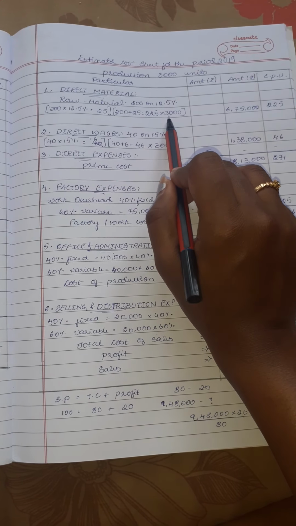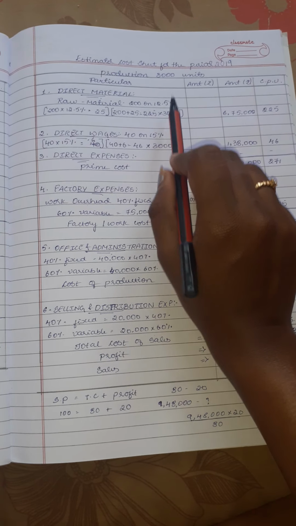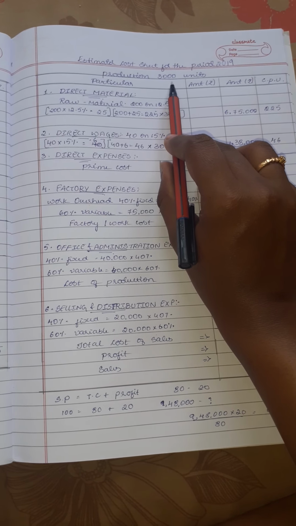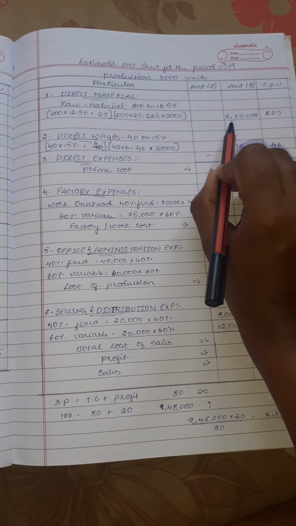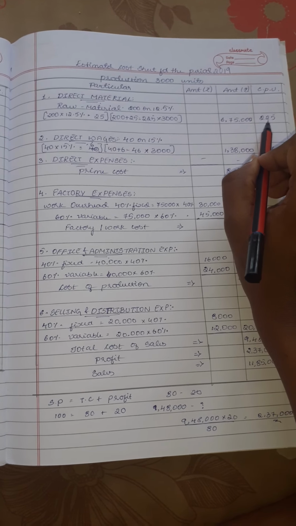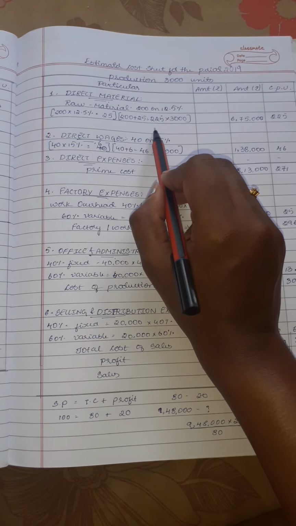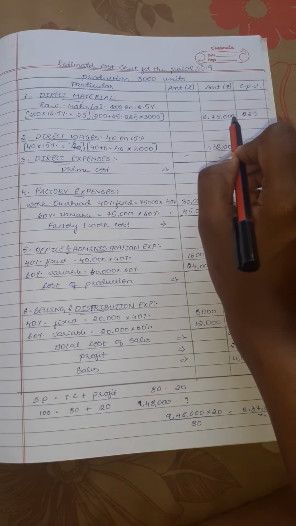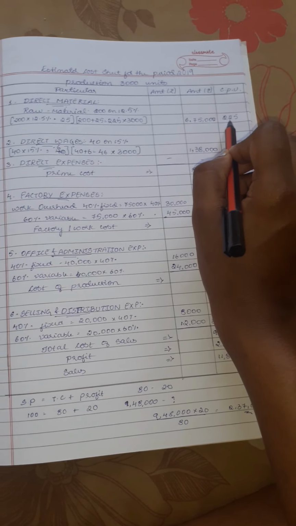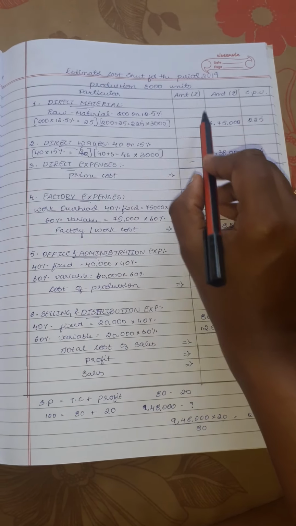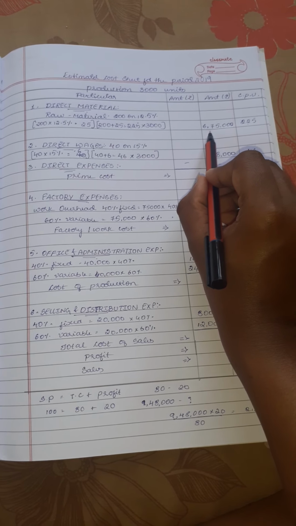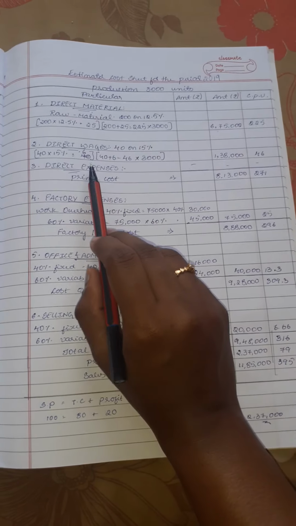225 into 3000. 3000 is the production units of 2019. It gives us 6,75,000. So 225 is the cost per unit we have found here. So we have to write the cost per unit as 225. This 225 should be multiplied by 3000, and we will get 6,75,000.